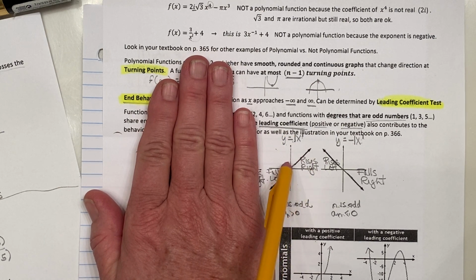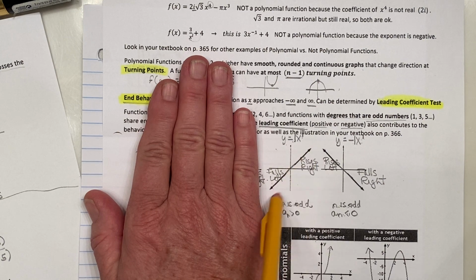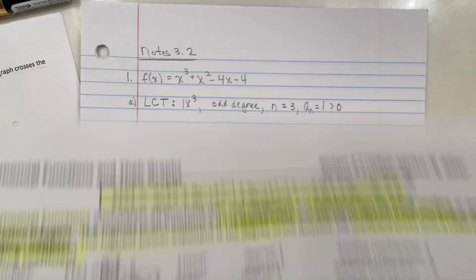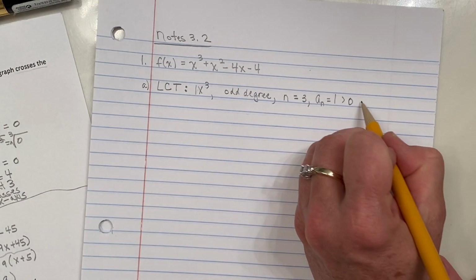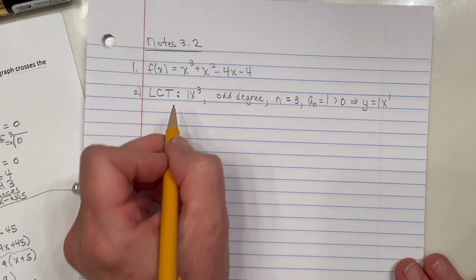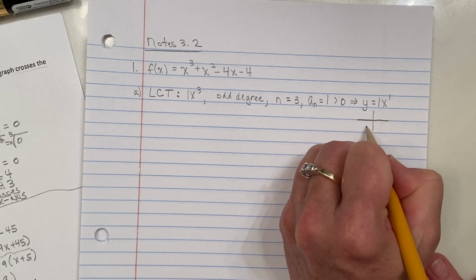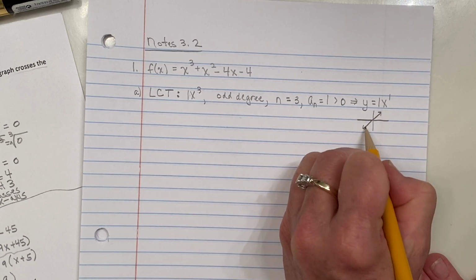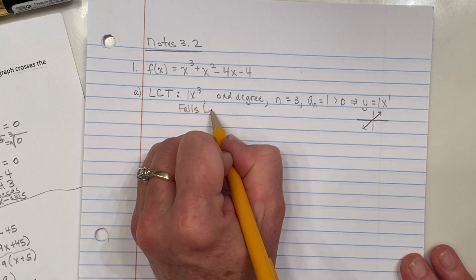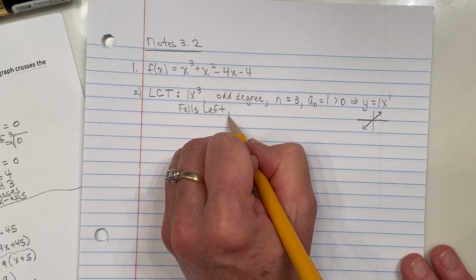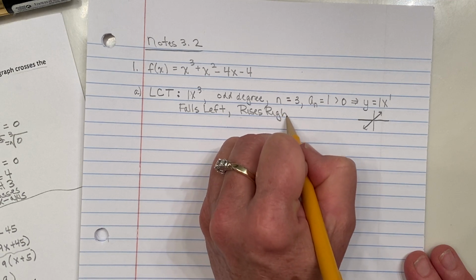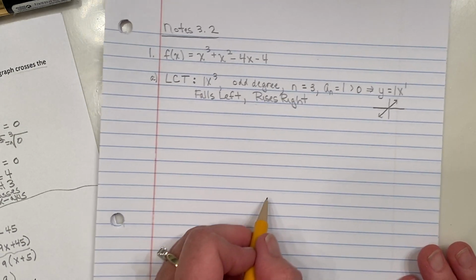right, because this graph that I'm working on is going to have behavior at its far left and far right that's modeled after y equals 1x to the first. So you might want to go like this and say, okay, this looks like y equals 1x to the first. So therefore, if you want to draw a little picture, that's y equals x. Sometimes that picture helps me. Now I can respond and say falls left, rises right. Okay, I'll come back to that and use that to assist me in drawing a graph in a minute.